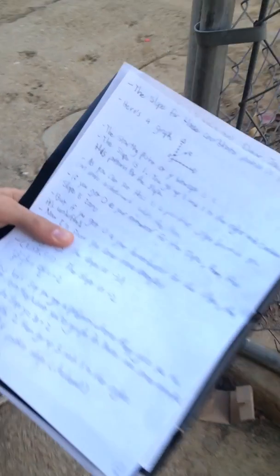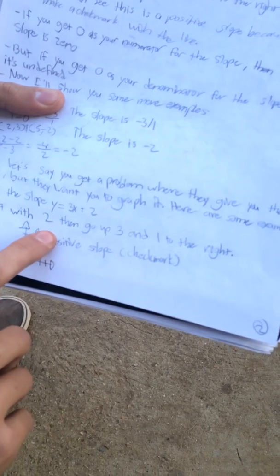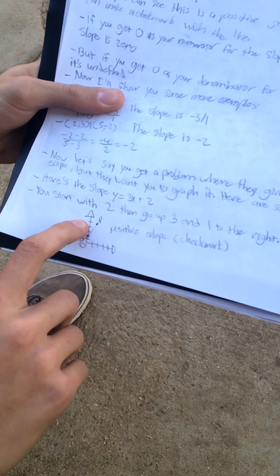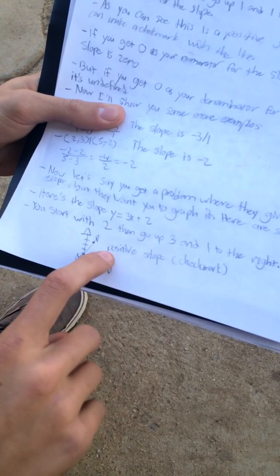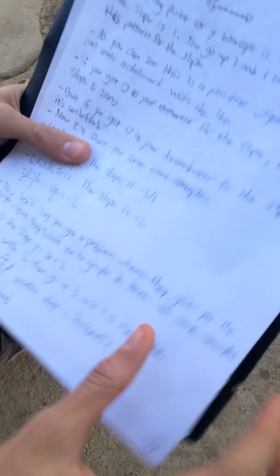Now, let's say you get a problem where they give you the slope, but they want you to graph it. Here are some examples for this. Here's a slope: y is equal to 3x plus 2. You start with 2, go up 3, and 1 to the right. This is also a positive slope because you're able to make a check mark from the line.